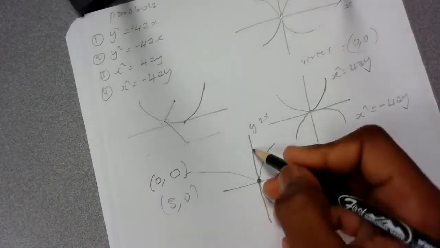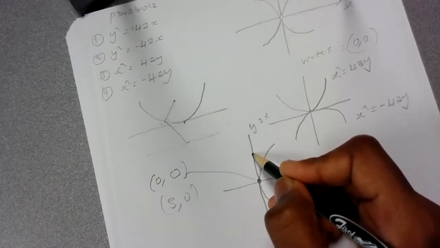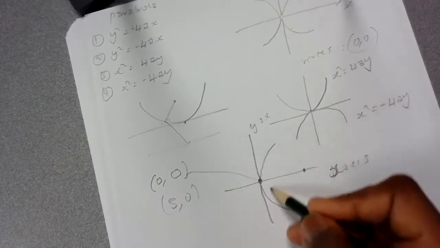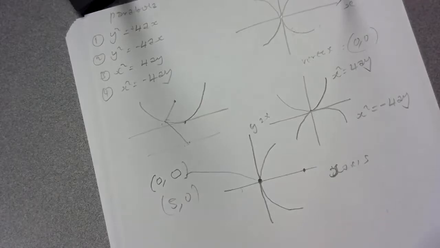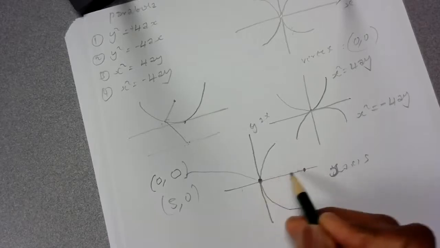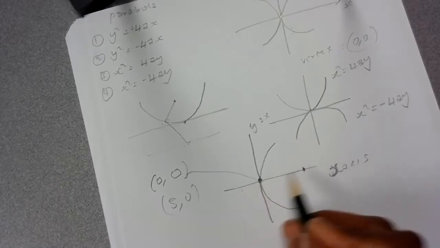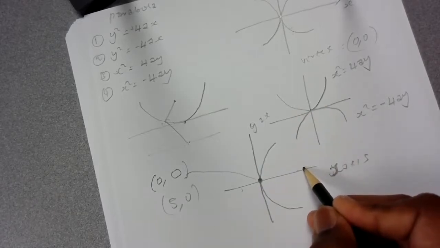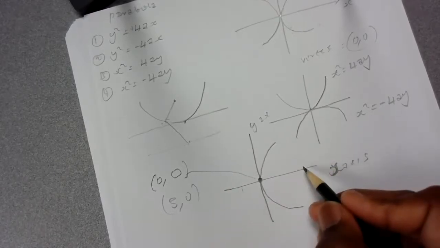If the focus was up here, the parabola would open up. If the focus was here, it would open this way. Whatever side the focus is on, that is the side the parabola is going to open, because the distance between the focus, the directrix and the parabola is a straight line. The focus is always found on the front part of the parabola, not on the side or at the back. So we already know the focus.